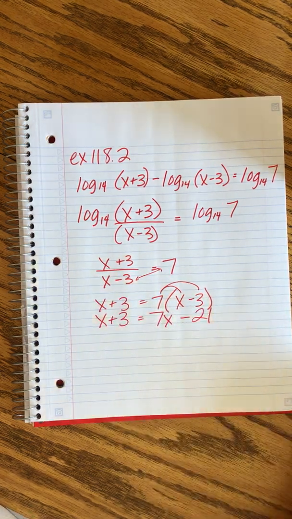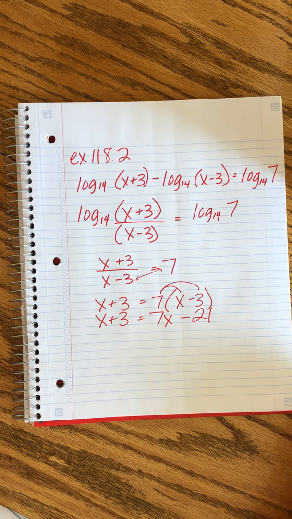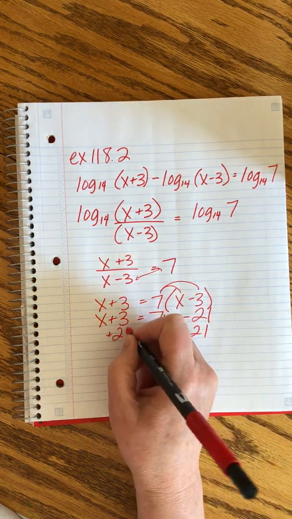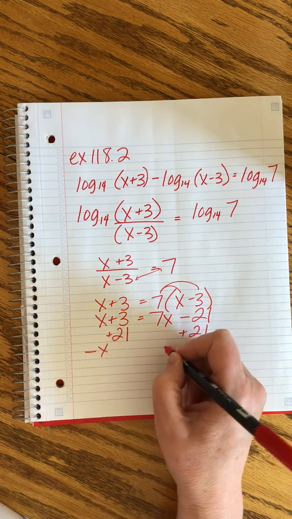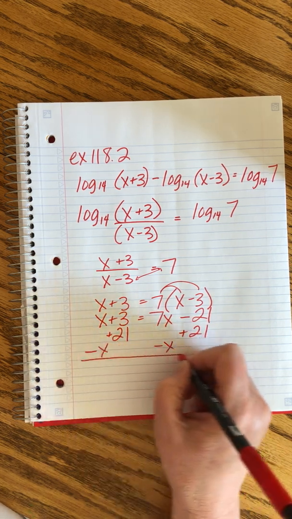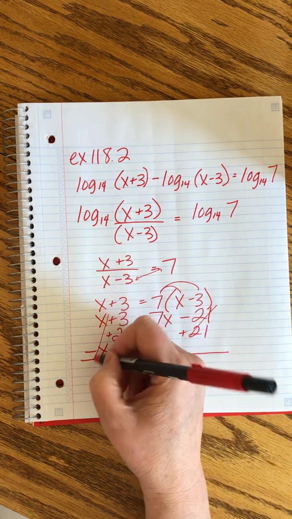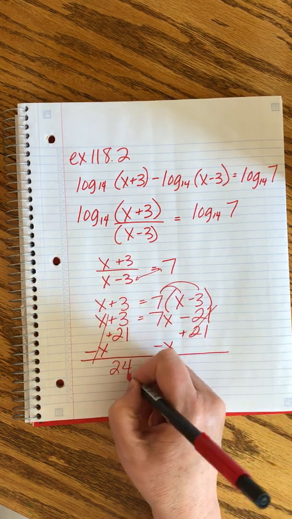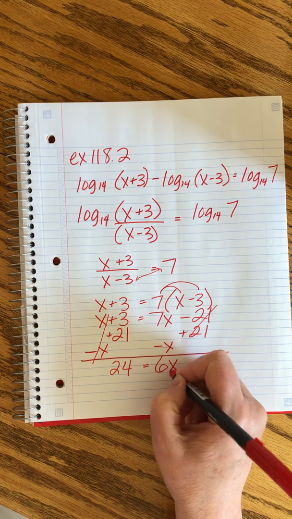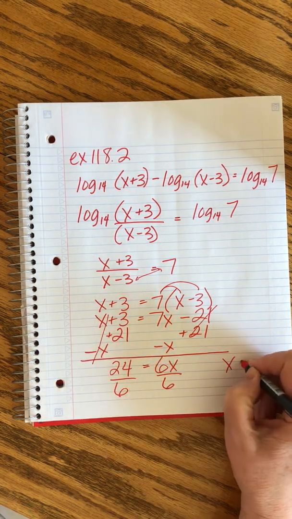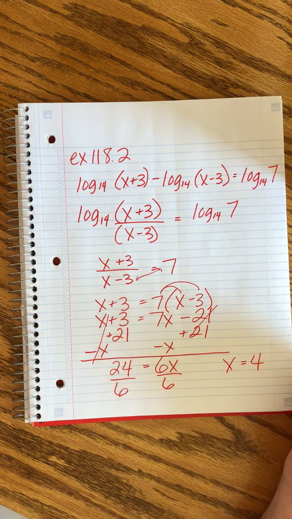Easy stuff, right? At this point, we're fine. I'm gonna add 21. I'm gonna swim the plain numbers this way, and then I'll send the x's that way. I don't know why I did it in 2 rows, I just did. That cancels, and we get 24 equals 6x. Divide both sides by 6, x equals 4.